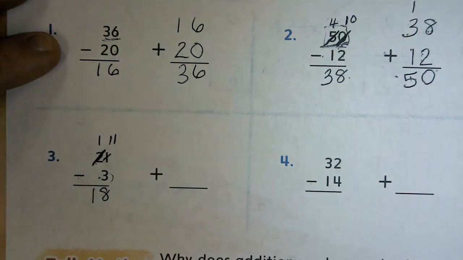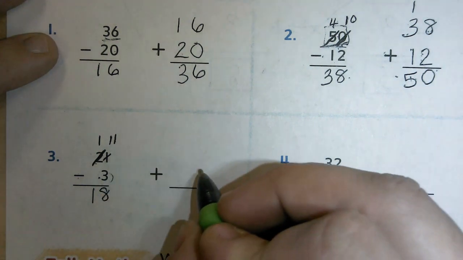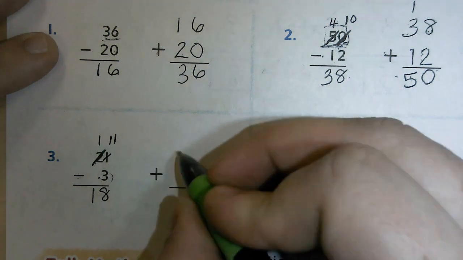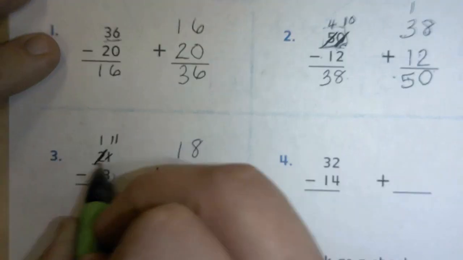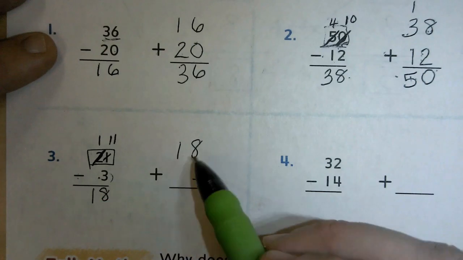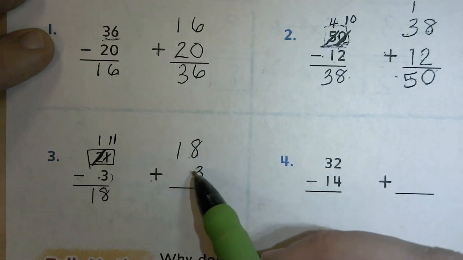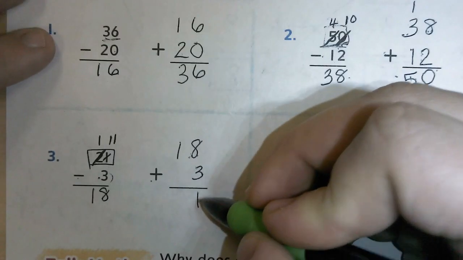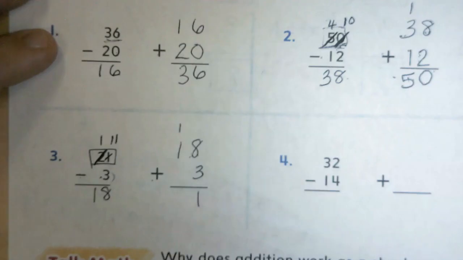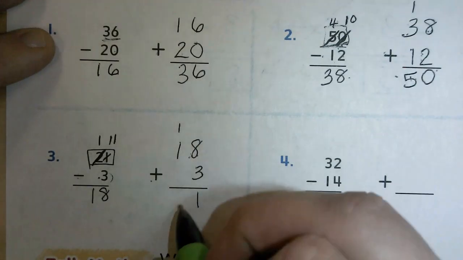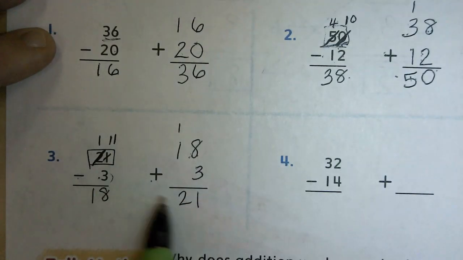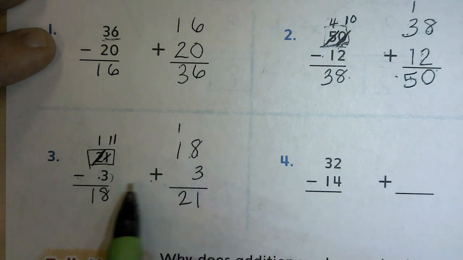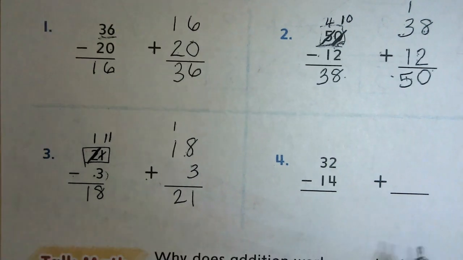Well, let's check this out and see if we get all 3 answers the same. My 3 will come over. My 18 will go on top. And we want to see if we ended up with our 21. 8 plus 3. Start at 8 and count up 3 times. 9, 10, 11. My 1 stays here, and I need to regroup the other 10. 1 plus 1 is 2. 21 checks out. 3 checks out, and 18 checks out. So this fits. Let's check out number 4.